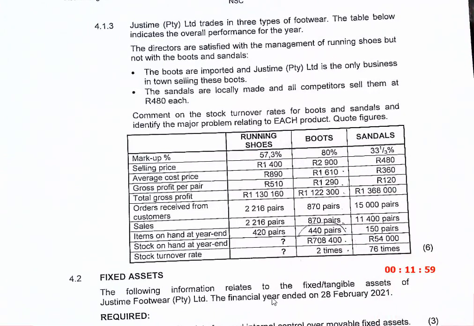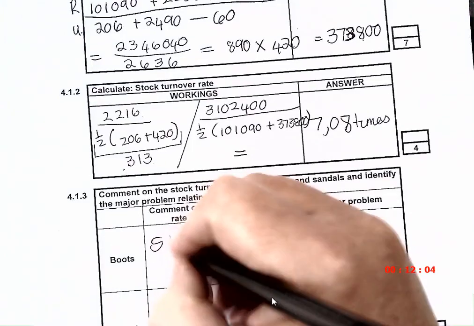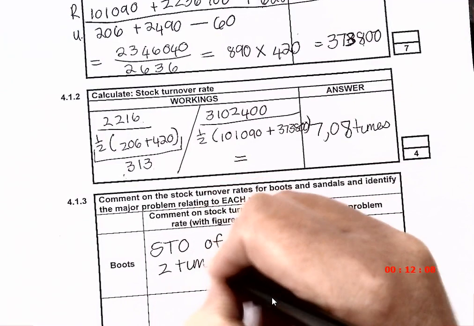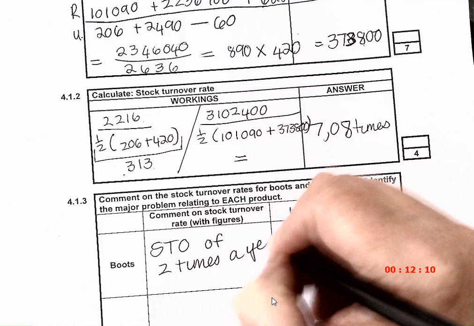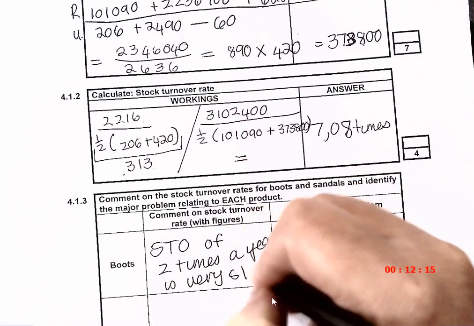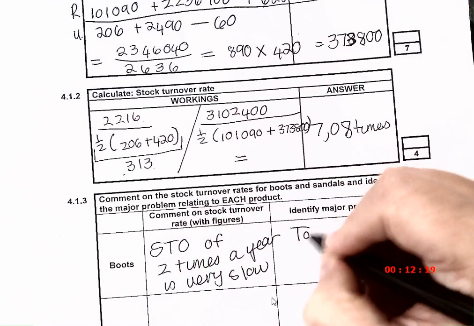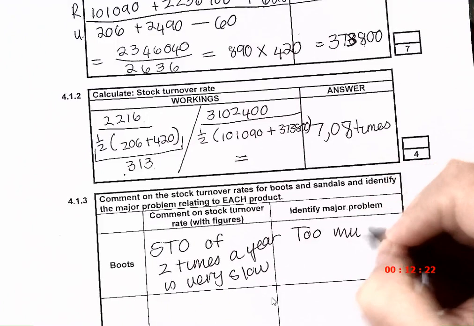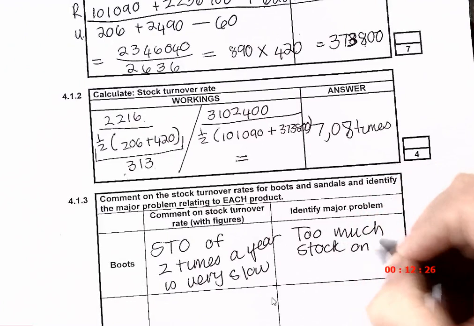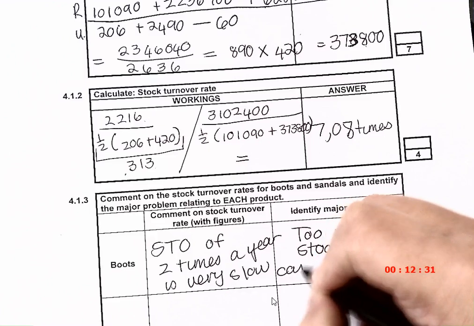So you're going to say the stock turnover of 2 times a year is very slow. What's the major problem? I'm going to say too much stock on hand. And just to make sure, I'm going to say cash tied up in stock.